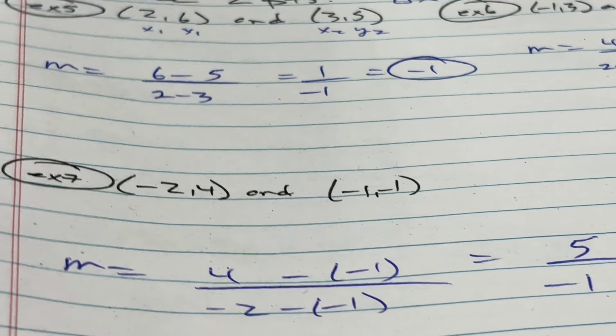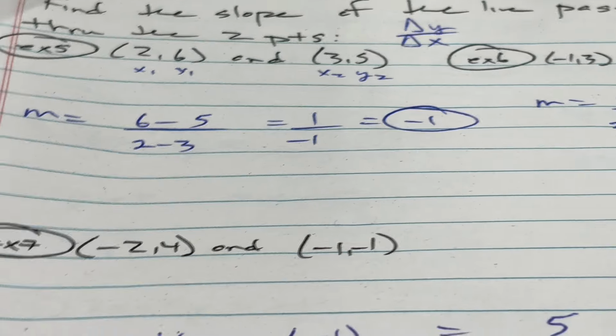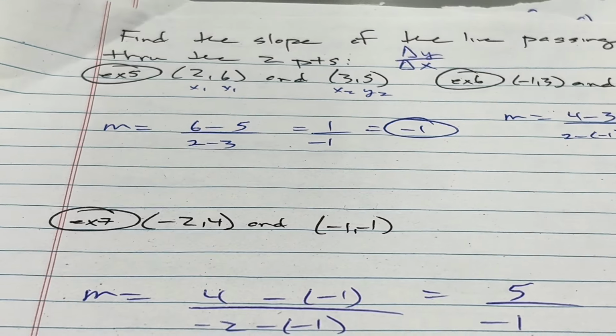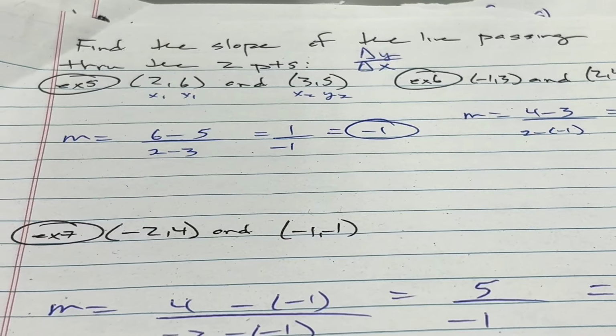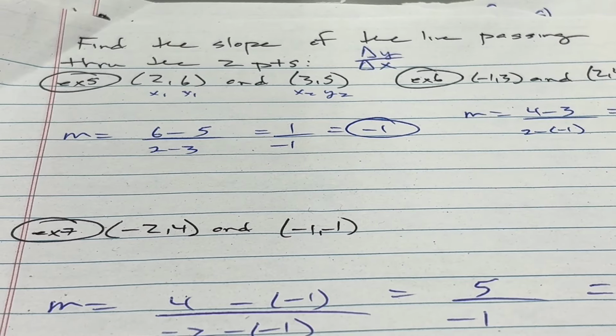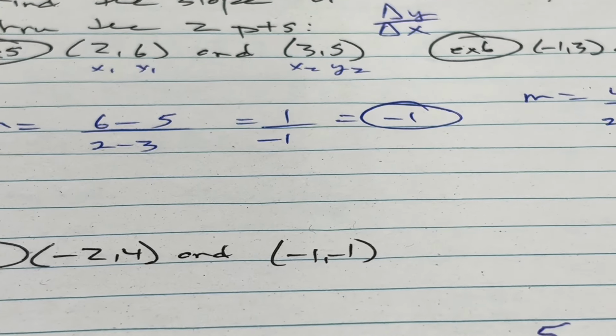Then I have: find the slope of the line passing through the 2 points. My first set of points: 2, 6, and 3, 5. I like to talk about the slope.